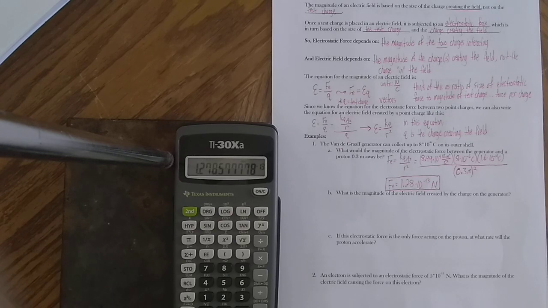So the generator charge is the one creating the field. That means the proton is our test charge. That's the charge experiencing the field. We're concerned with the charge that is created by the generator.